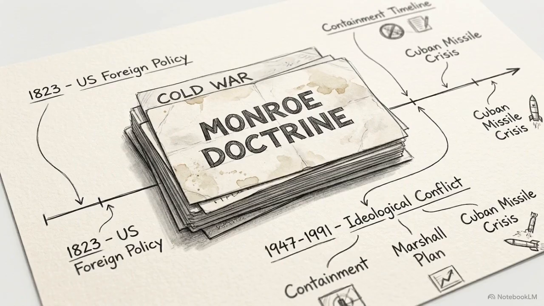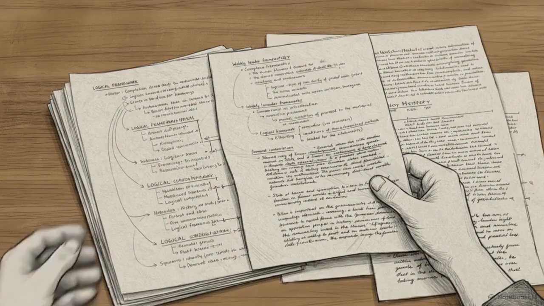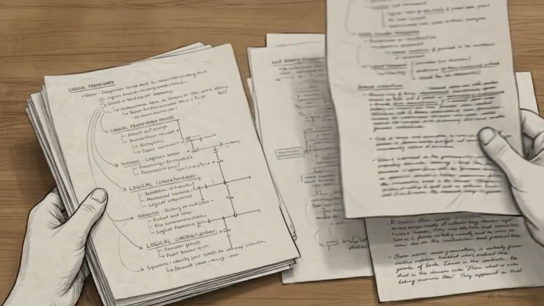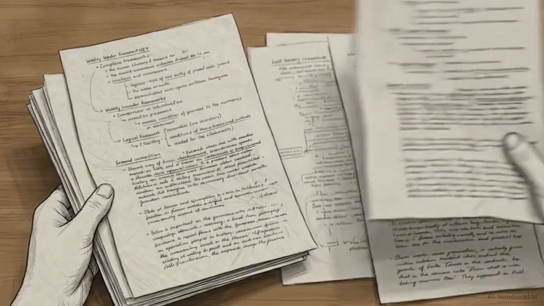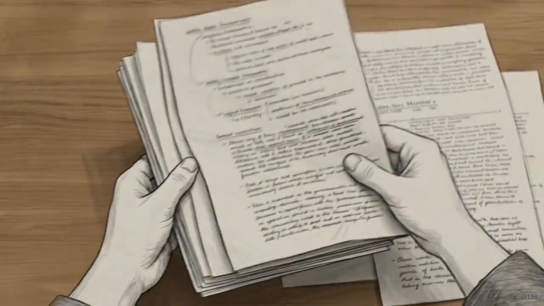Before we start, let's be clear. This strategy only works if you already know your historical vocabulary and basic timelines. This is an operational system to use on test day, not a replacement for studying the material. By applying a strict step-by-step chronological framework to that intimidating wall of text, you can turn a chaotic reading exercise into a predictable, solvable puzzle.